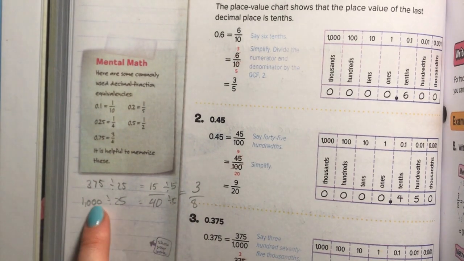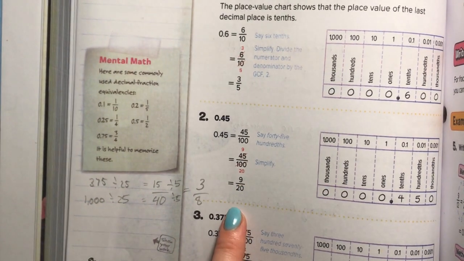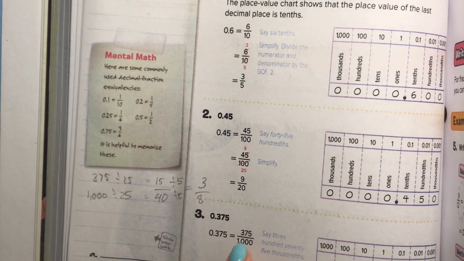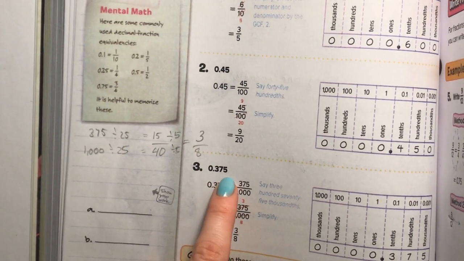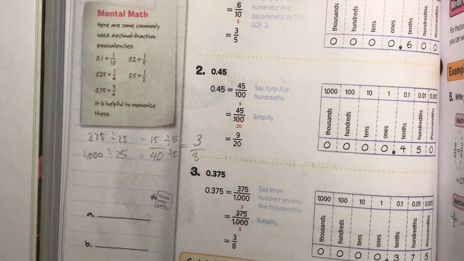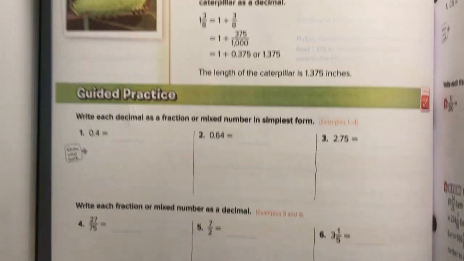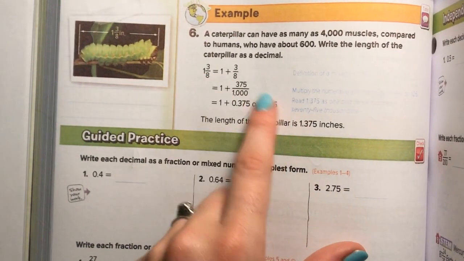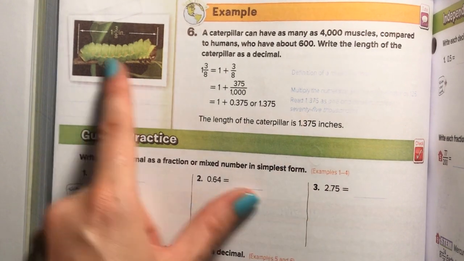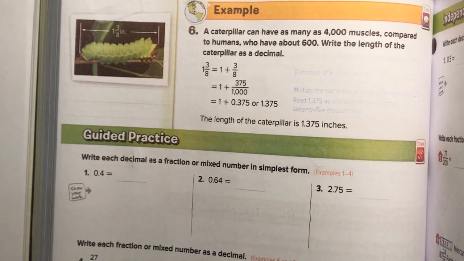Now, pay attention, because if you look back, we did something with 3/8. Remember over here? 3/8 was 0.375. So we learned that already. So 1.375, because we already have a whole 1.